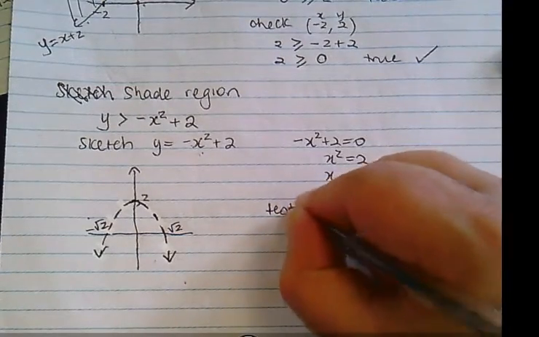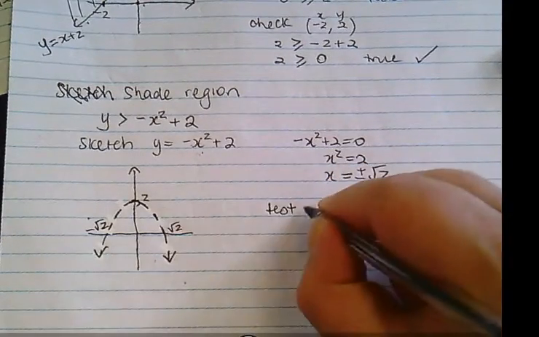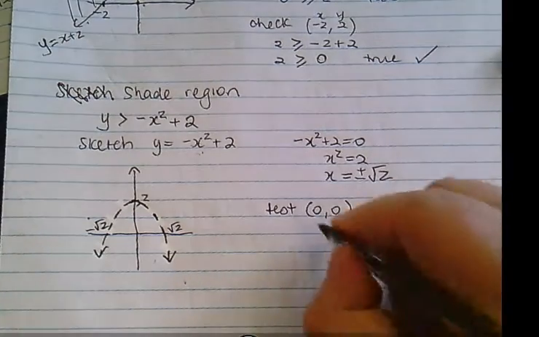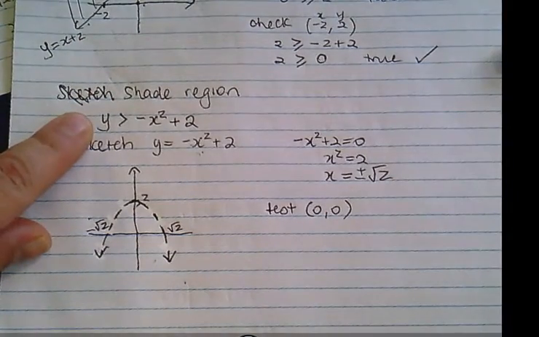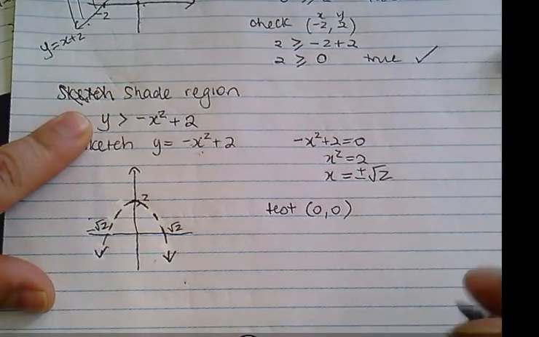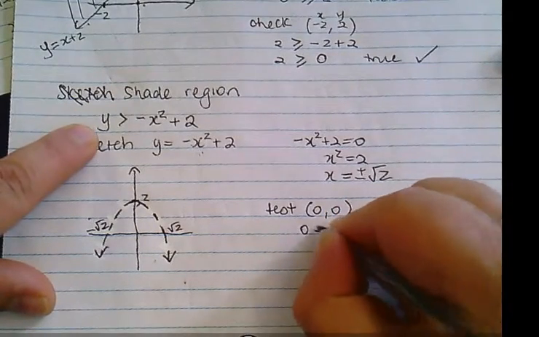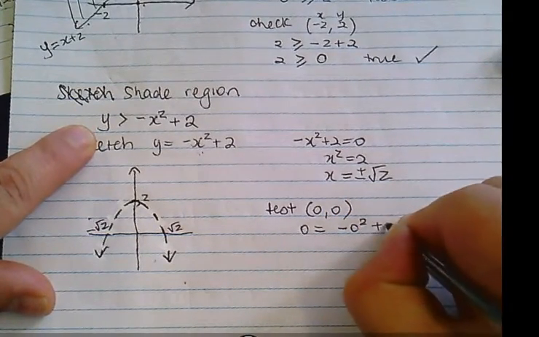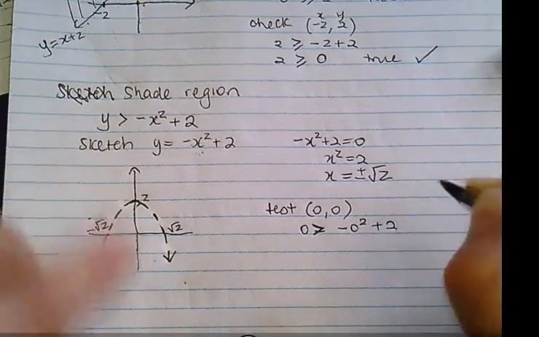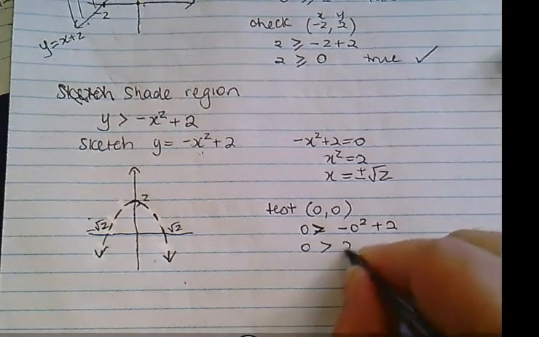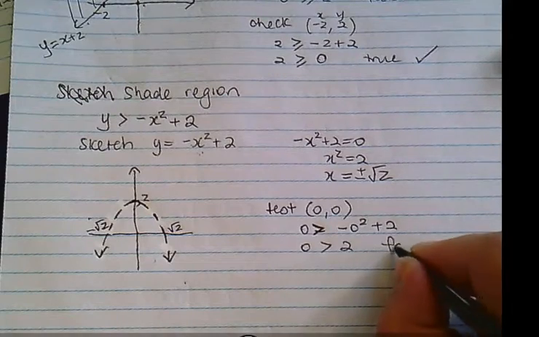Let's test the easiest point, which would be 0, 0. And we put it into the inequality, not onto the function itself. In the inequality, so you get 0 is greater than, so 0 is greater than 2. True or false? False.